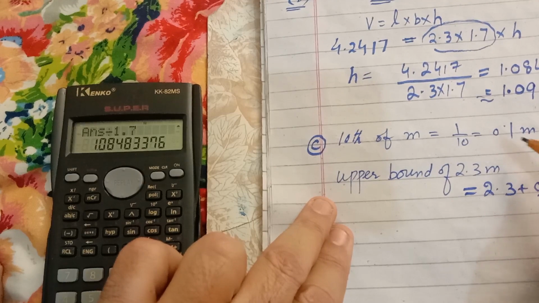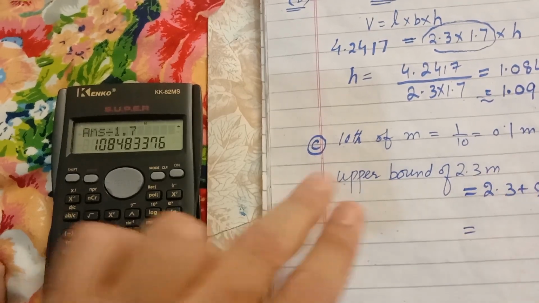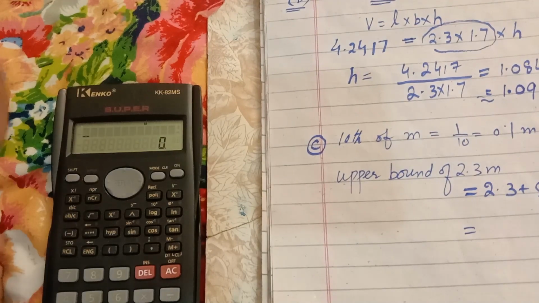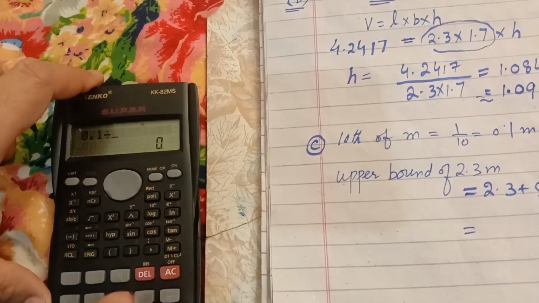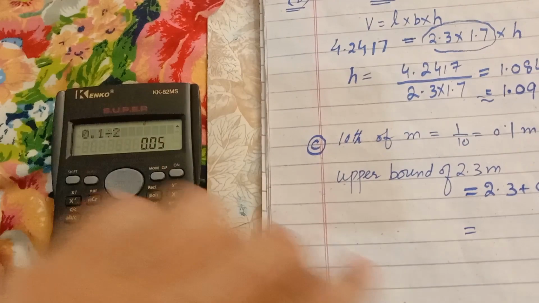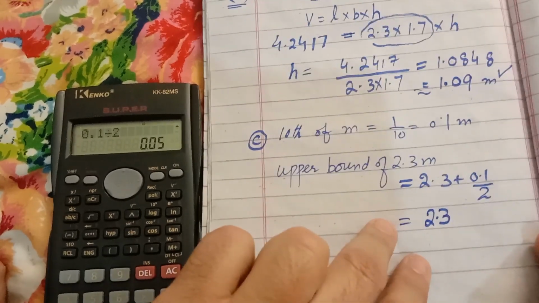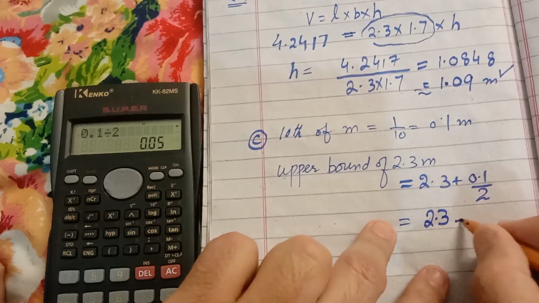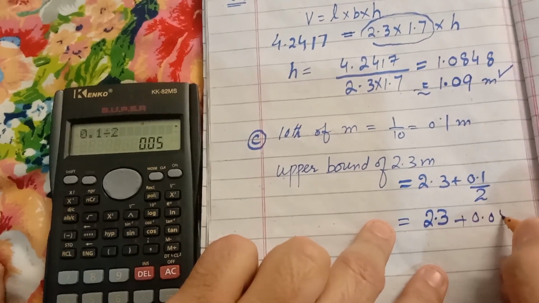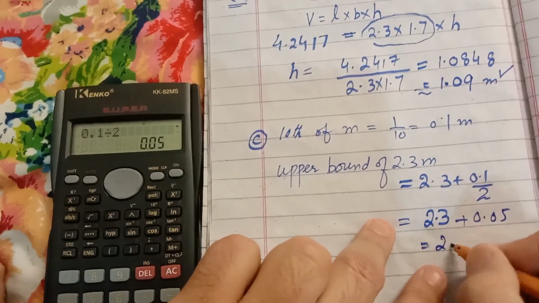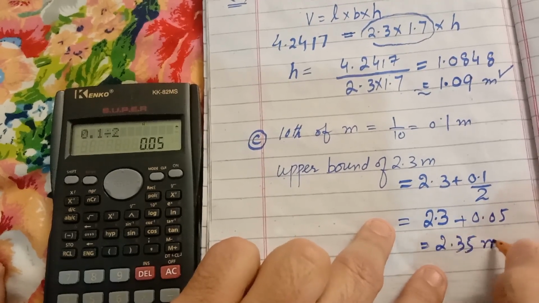Tenth of meter, so tenth is 0.1, so 0.1 divided by 2 is 0.05. So it will be equal to 2.3 plus 0.05. So this will be equal to 2.35 meter.